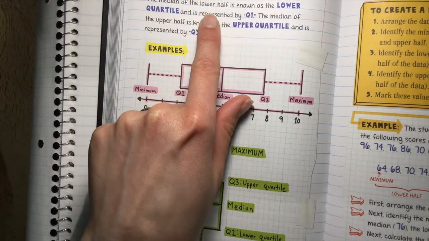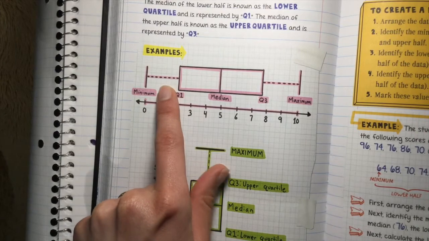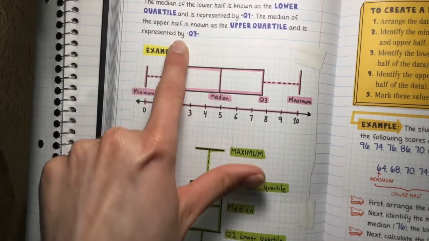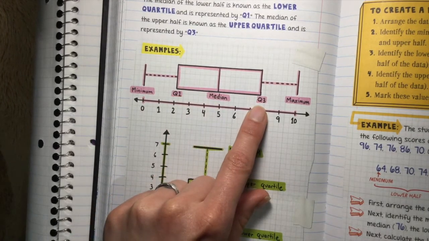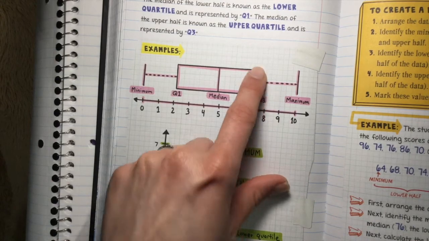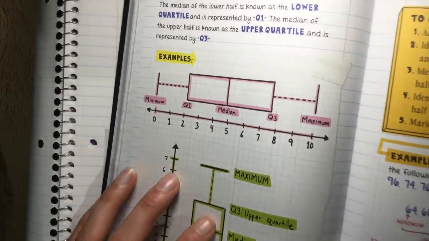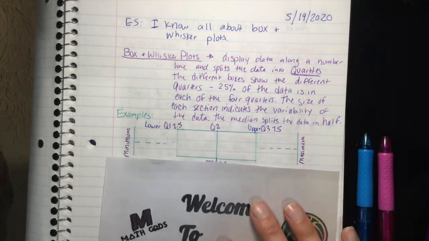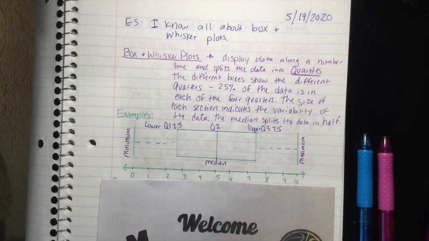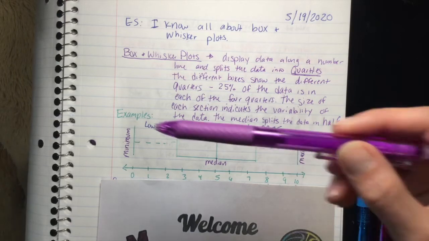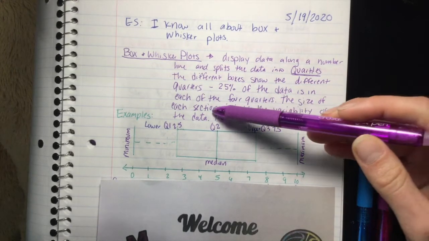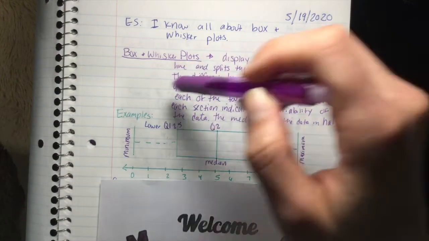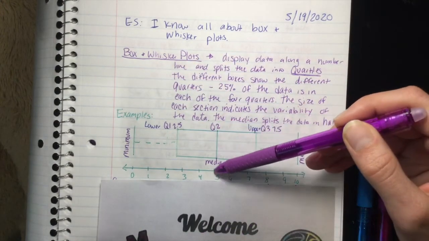And kind of give you the definitions as well. So the median of the lower half is known as the lower quartile. So this right here is the lower quartile, as represented by Q1. And the median of the upper half is known as the upper quartile, and it represents Q3. So if you look back on our notes, this is what I have right here. It's just what you just saw in that book. And so we have the minimum at 0, and our maximum is at 10. And the median of the whole set of data is 5.